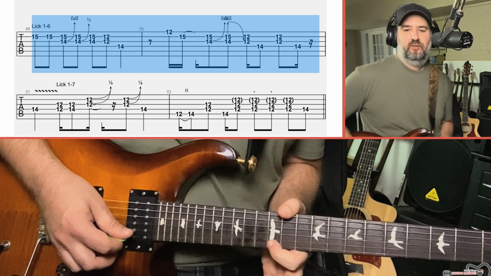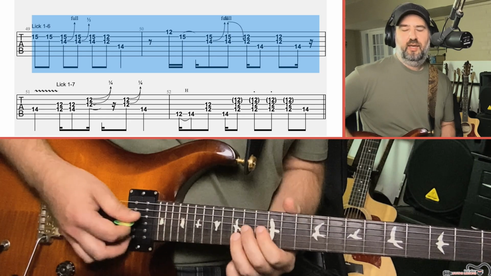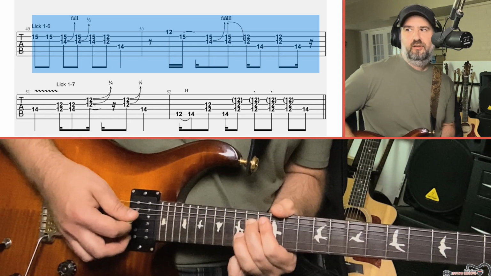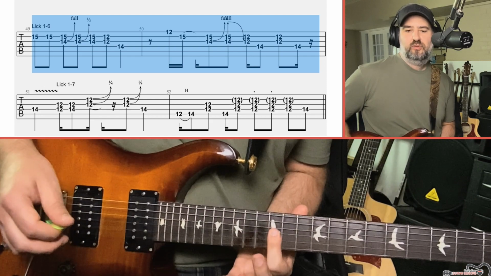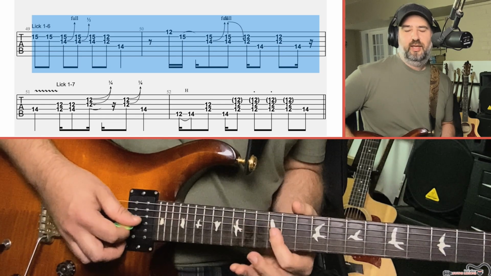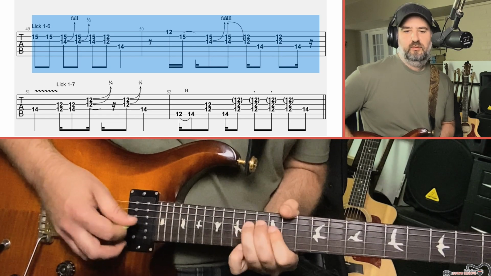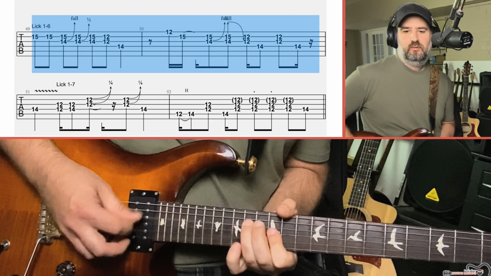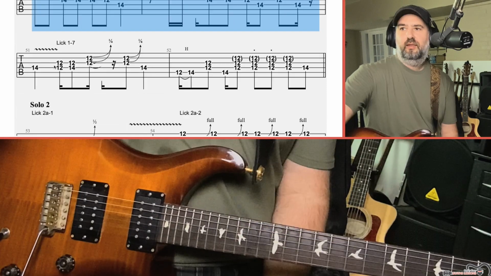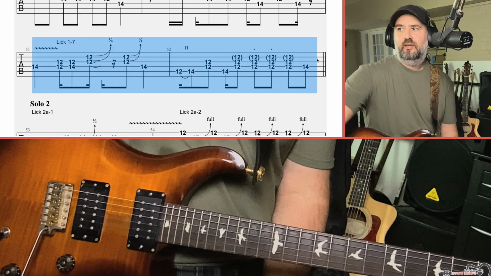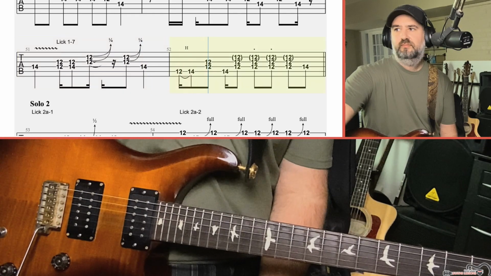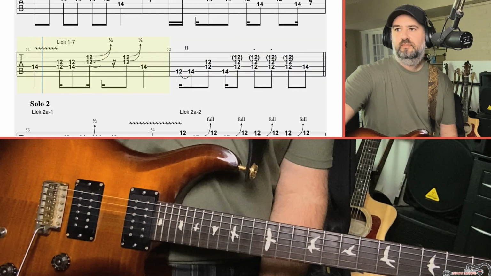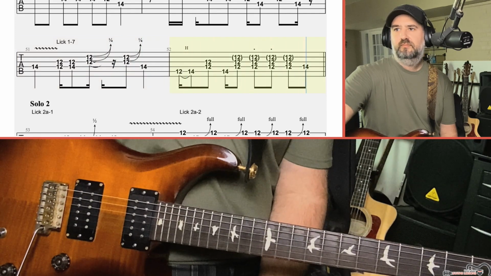It's the high E string at 12, 15 of the B, and then another one of those. Bend, bring it back, double stop, 14, and then do that again. And then the last lick of the first part of the solo sounds like this.